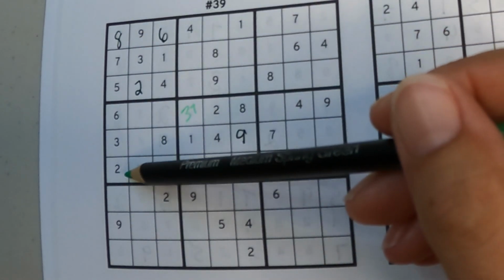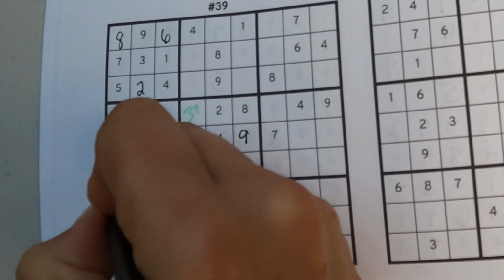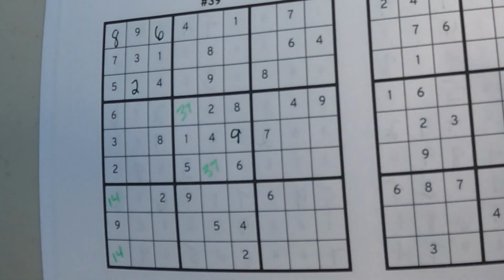For this column, we're missing 1 and 4, and I don't see any help. So 1, 4.